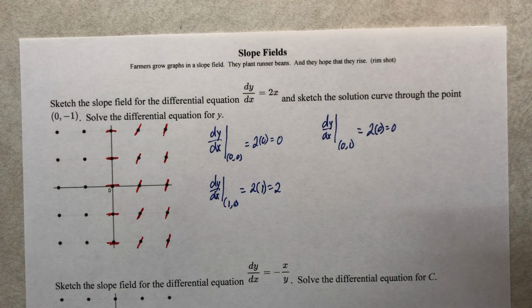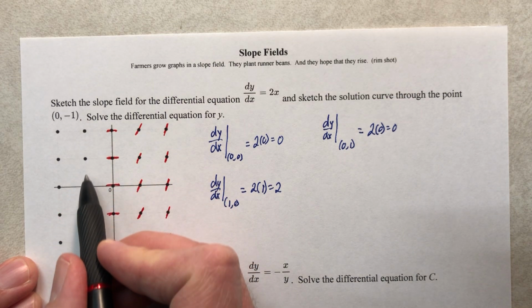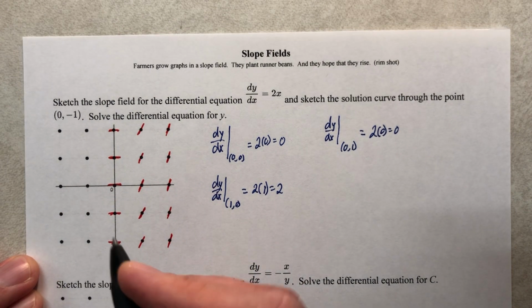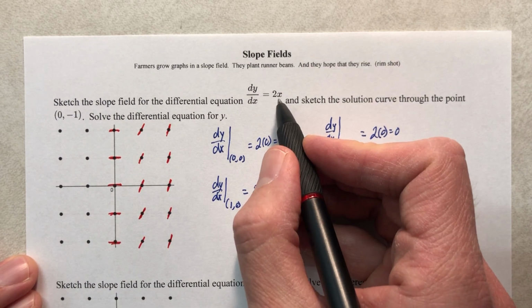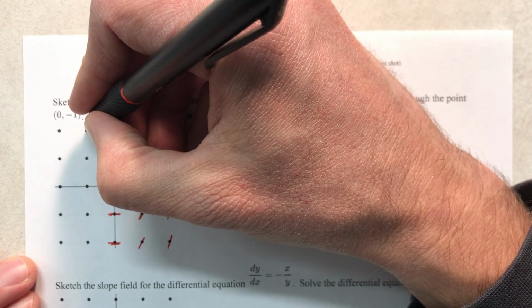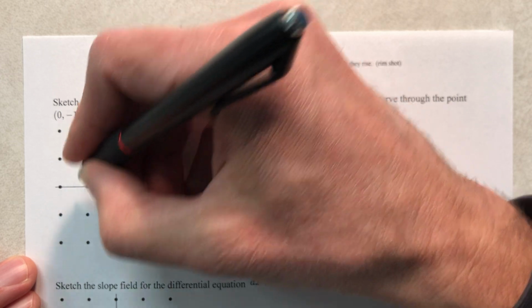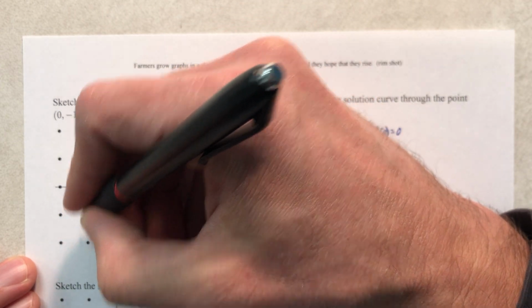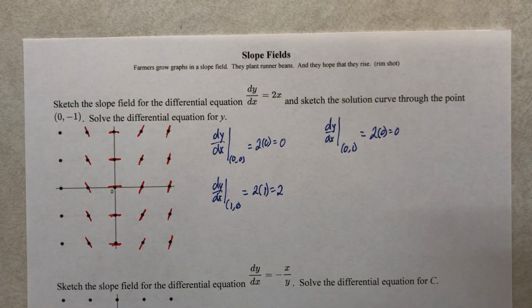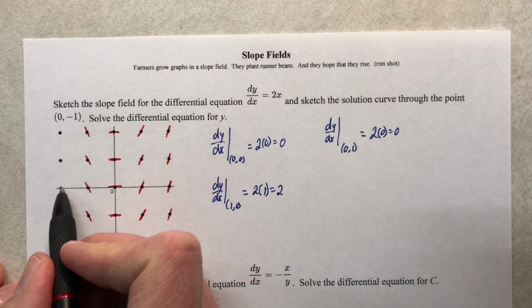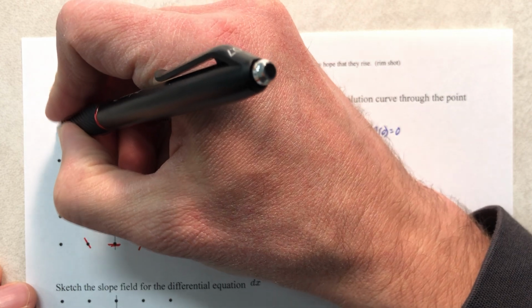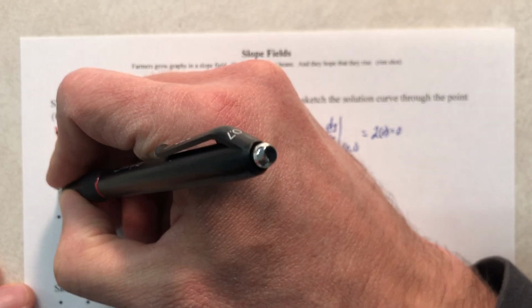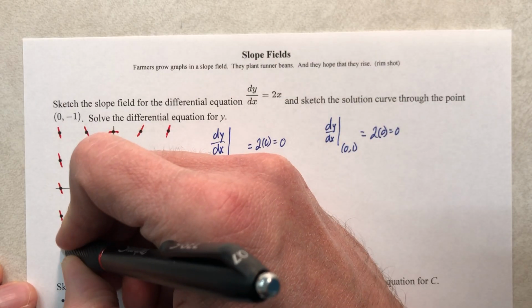Okay? So for all of these x values, we're going to plug in -1. Plugging in a -1 gives me a slope of -2. So here's a slope of -2, -2, -2, -2. It's an estimate, doesn't have to be perfect. And then plugging in -2 for x gives me -4, -4, -4, -4, -4.